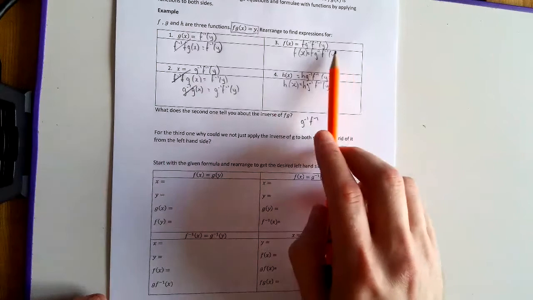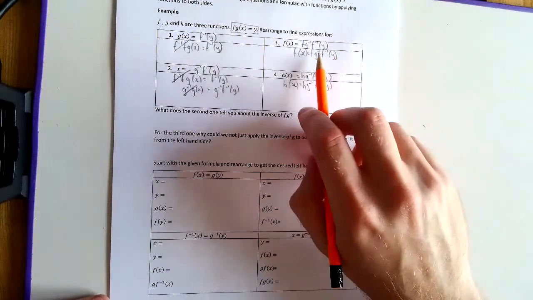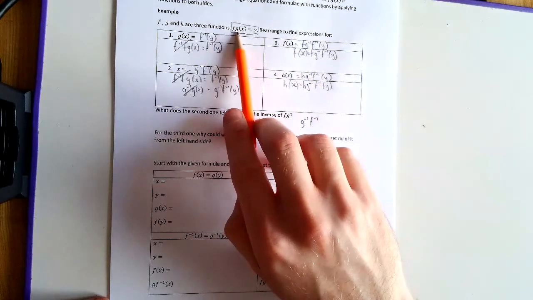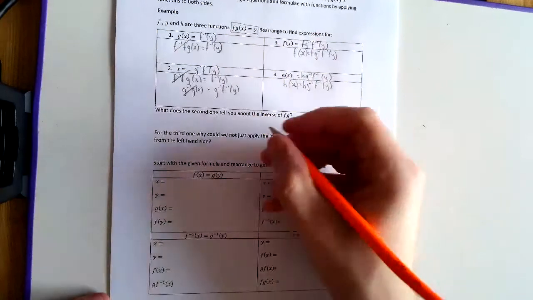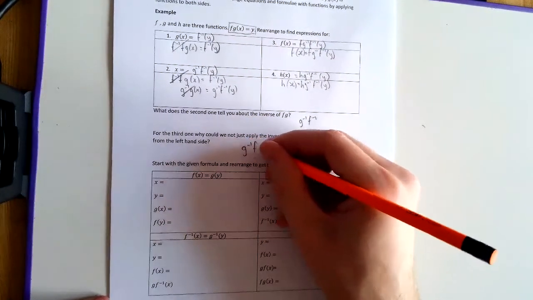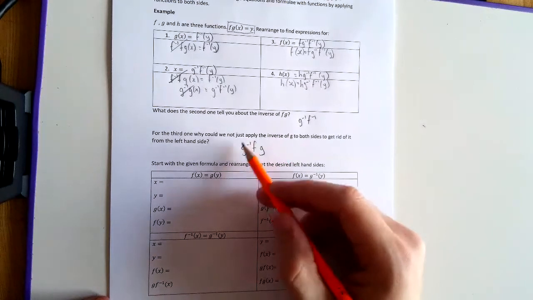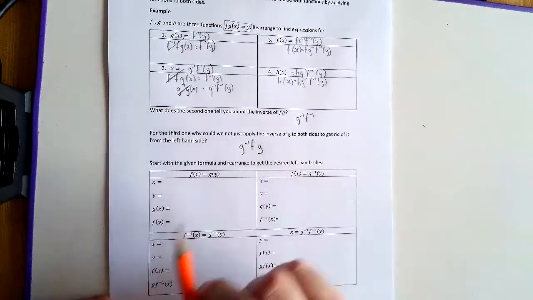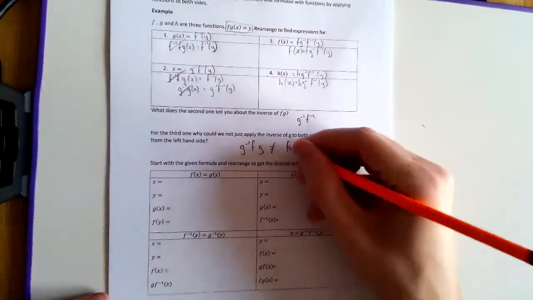And the third one, this one here, why can't I just do g inverse to get rid of that g there? Well, it's because there's an f there. If I had something like this, g inverse fg, that g inverse won't cancel because they need to be touching to cancel. So that doesn't equal f.